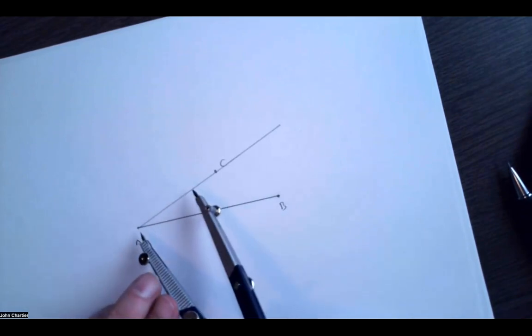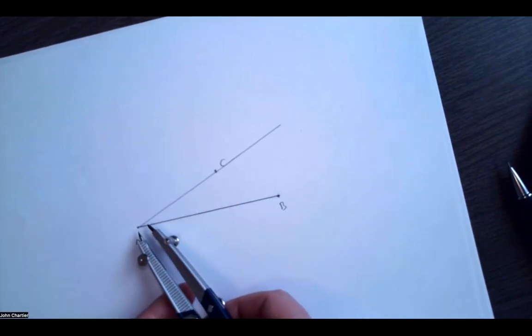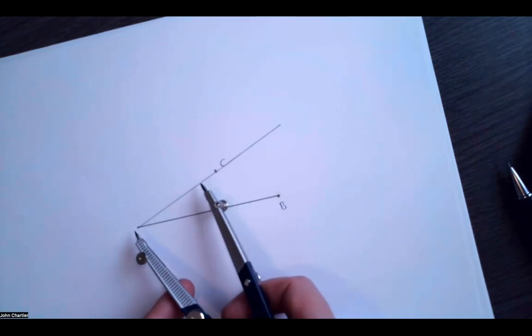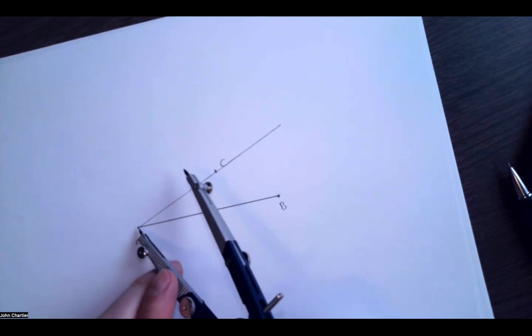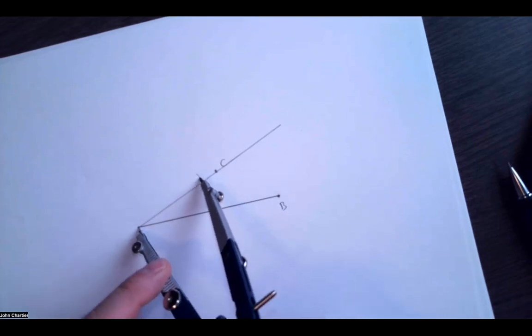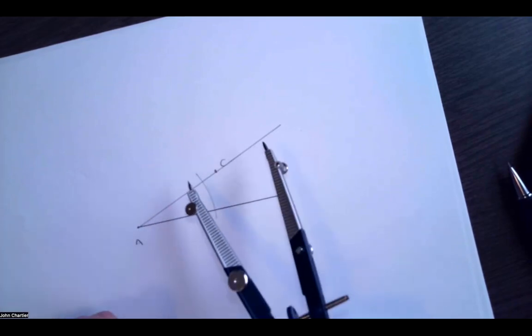So I'm going to open it up to a distance. It could be this small, but when you do it that small, it ends up being not very accurate. Larger is better. So I'm going to open it up to a specific distance, or not a specific distance for this construction, but for one unique distance. So that's my distance. I'm not going to change it.